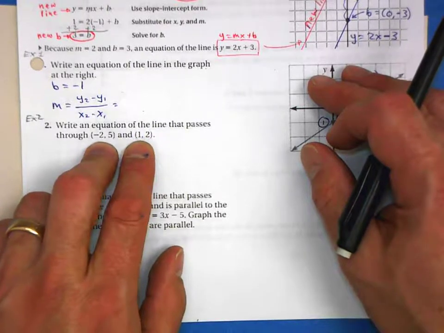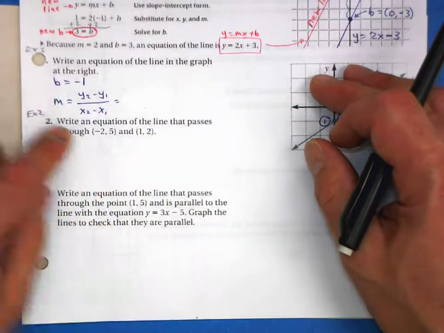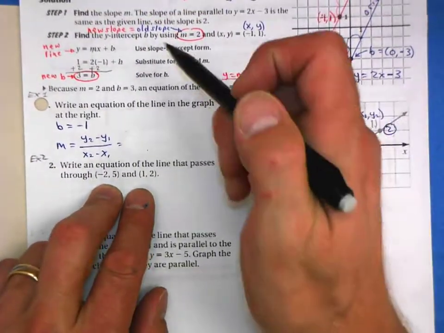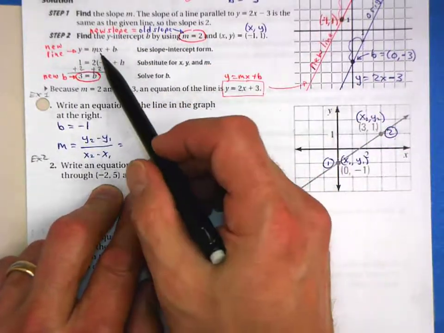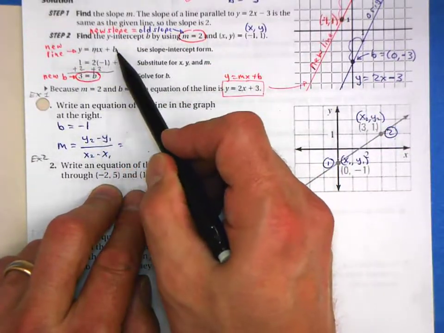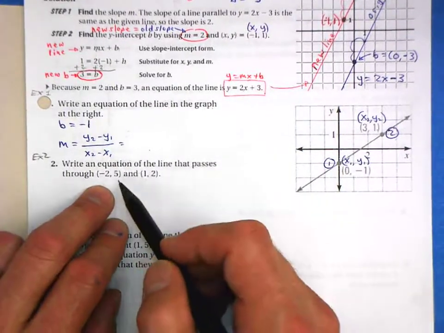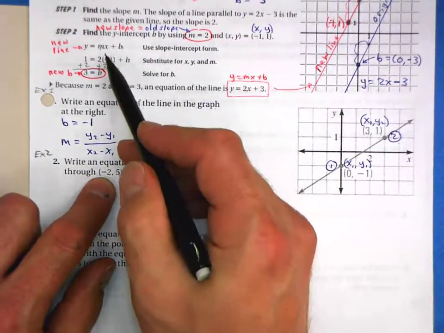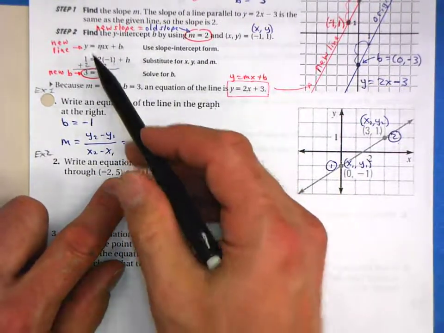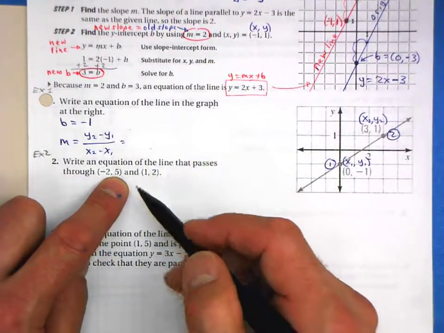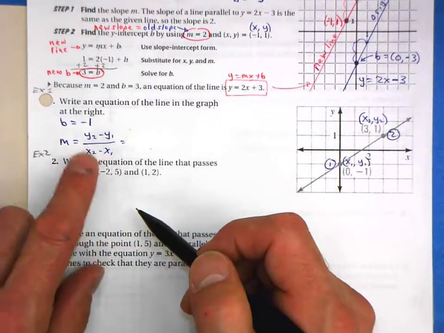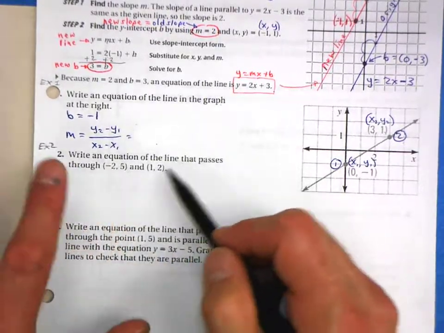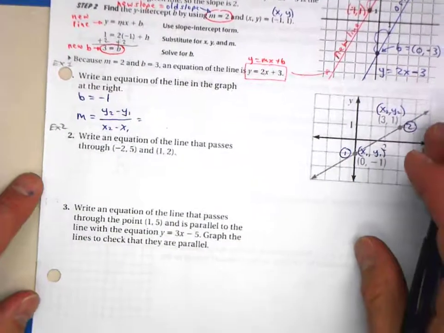Is find the slope between those 2 points using the slope formula, and then take that slope and plug it into y equals mx plus b, and then plug in one of these points. It could be the -2, 5. So you plug in the -2 for the x and the 5 for the y, and then solve that equation for b. So you can plug in this point, or you can plug in the other point, the 1, 2. Either of those points you can plug in, no problem.